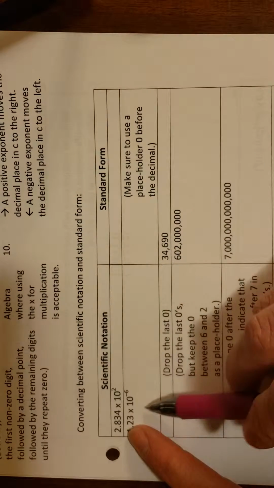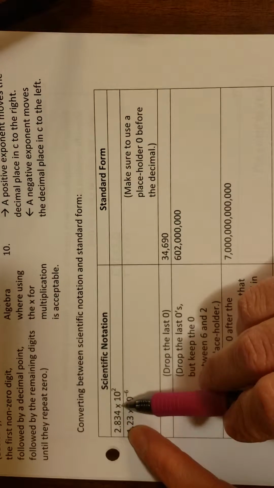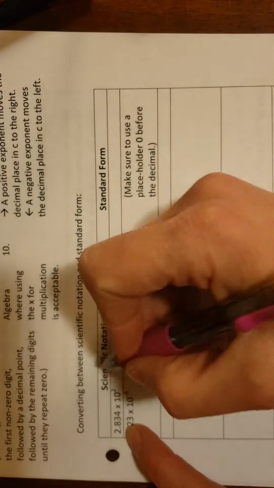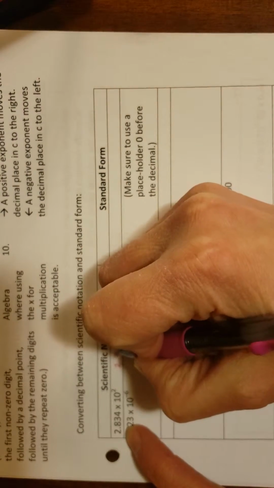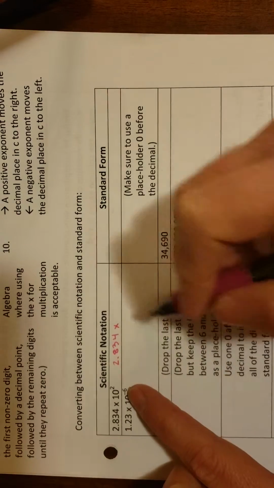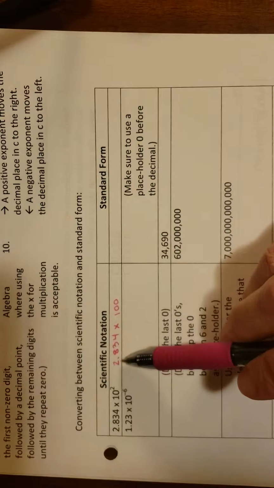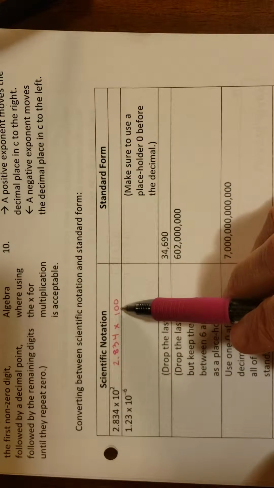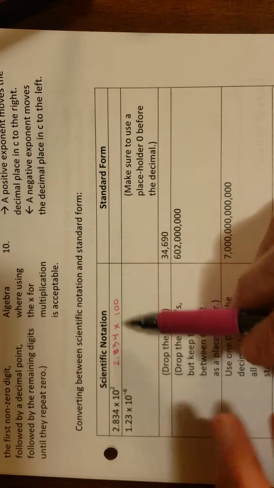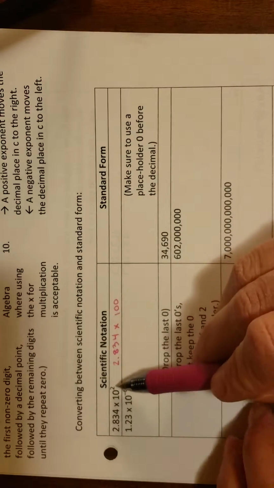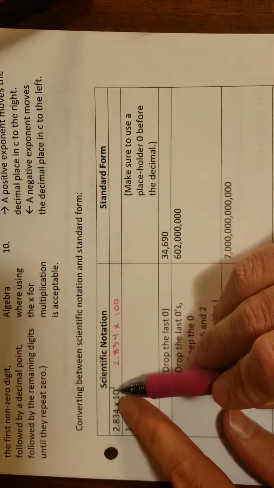So this number is 2.834 times 10 squared. Now what it means is this: 2.834 times 10 squared is 100. Now think about this. If I multiplied 2 almost 3 by 100, I would get about 300, wouldn't I? Okay. Well, I have a positive exponent of 2.